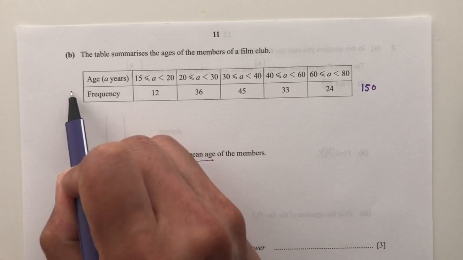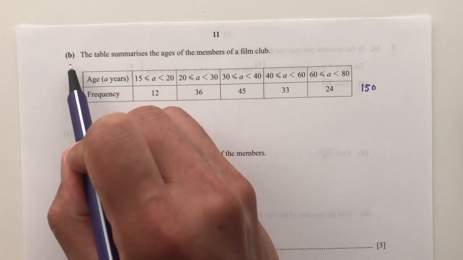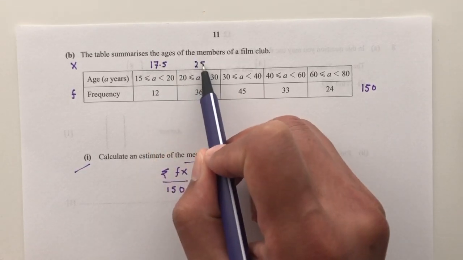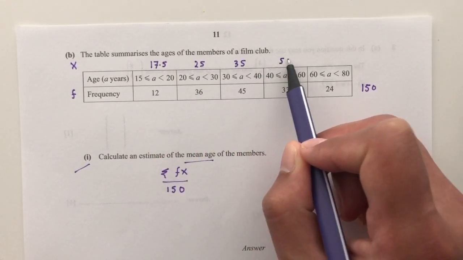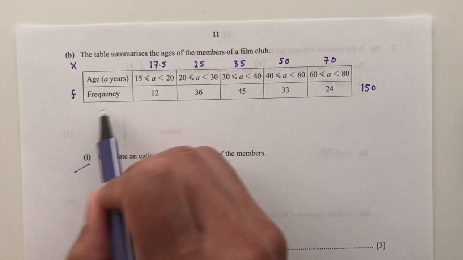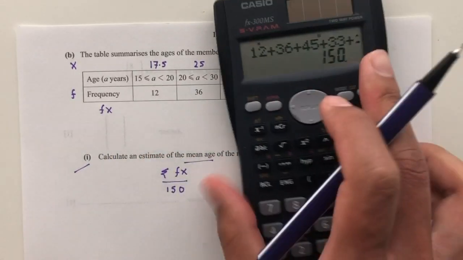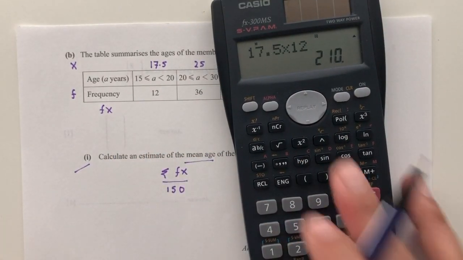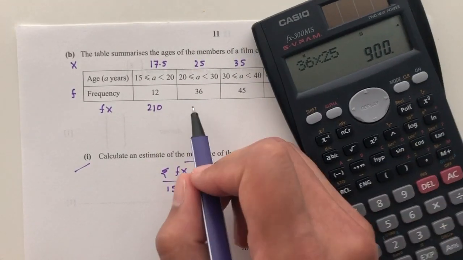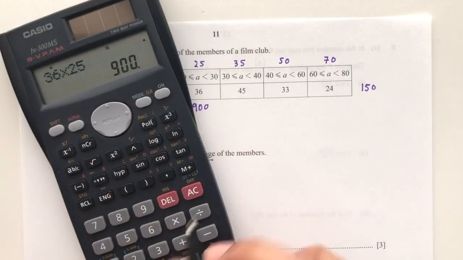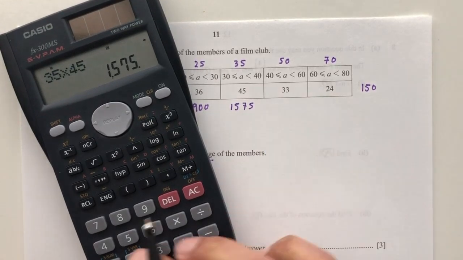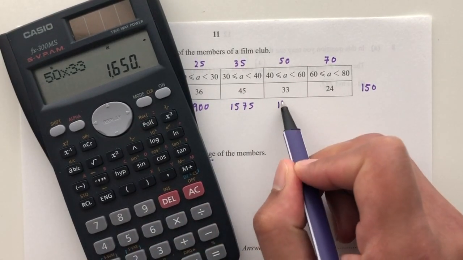Okay, so let's find out the value of fx. F is frequency, so we have f here already. Find x. X will be the midpoint. It will be 17.5, 25, 35, 50, and 70. Fx is these two multiplied. Fx will be 17.5 times 12, that will be 210. 36 times 35, that will be 900. 35 times 45, that will be 1575. 50 times 33, 1650.